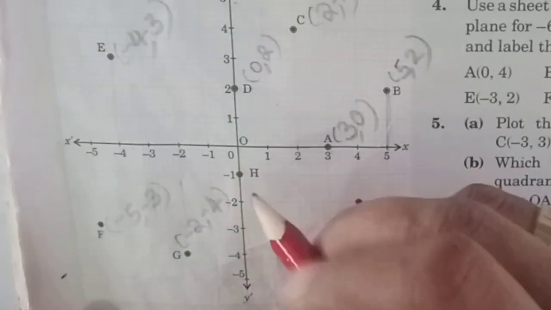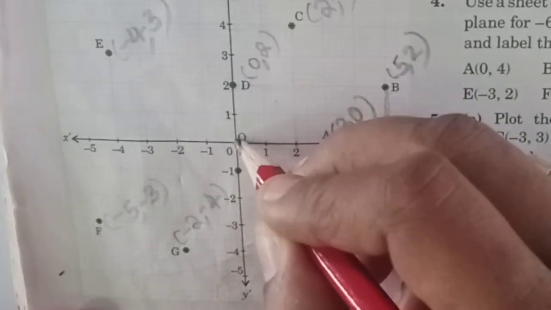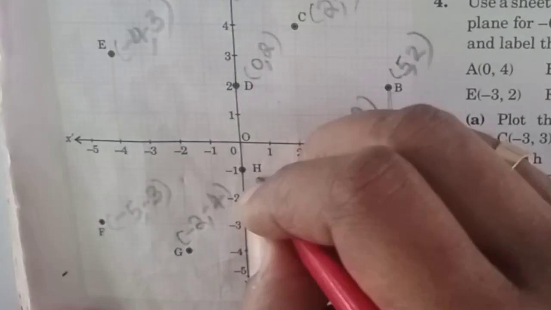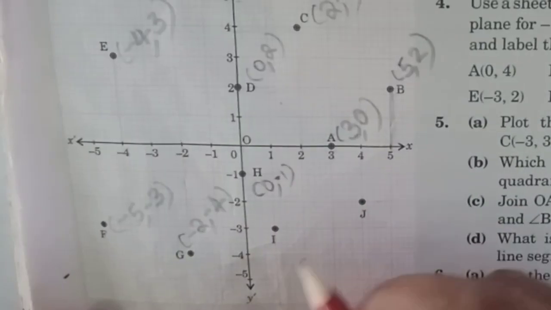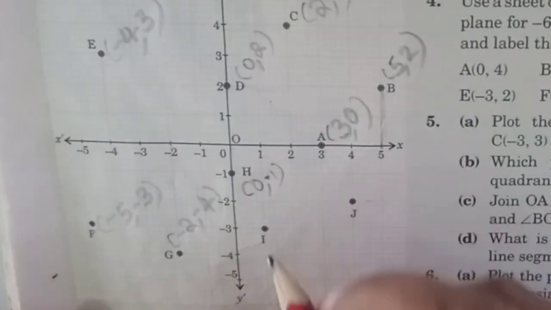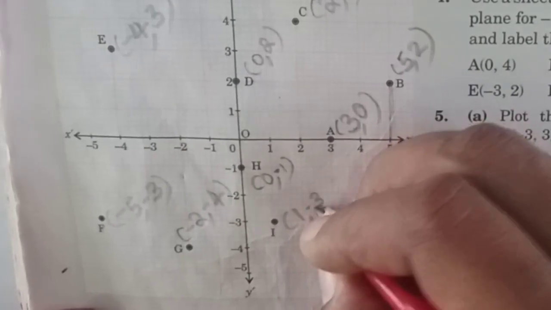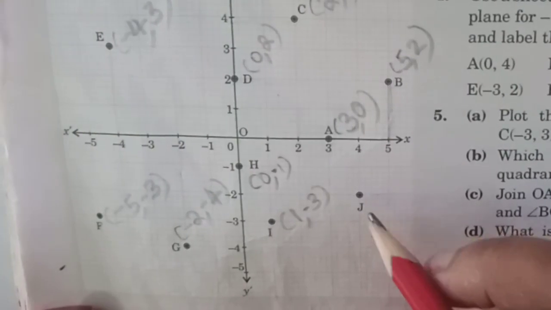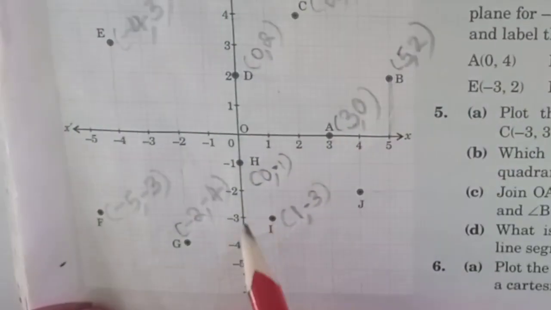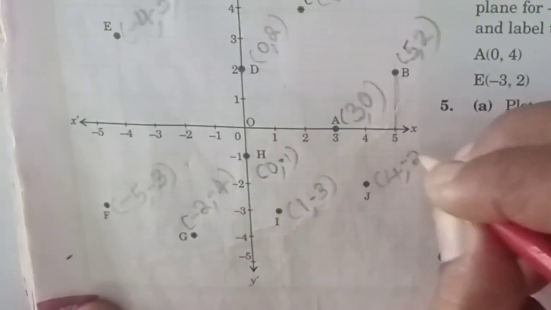Then H. The x coordinate is 0 and the y coordinate is minus 1. So 0 comma minus 1. Then the point I. The x coordinate is 1 and the y coordinate is minus 3. So 1 comma minus 3. Then J. The x coordinate is 4 and the y coordinate is minus 2. So 4 comma minus 2.